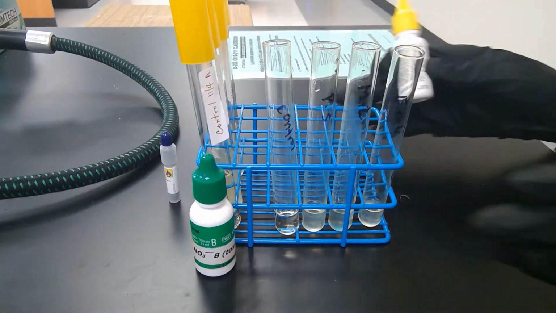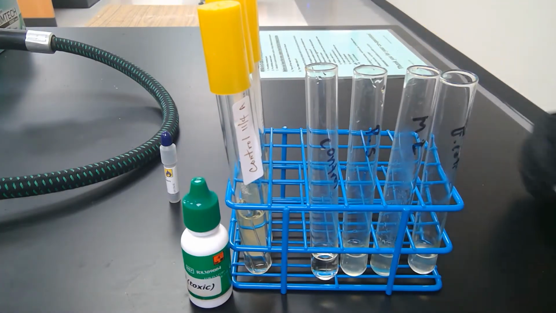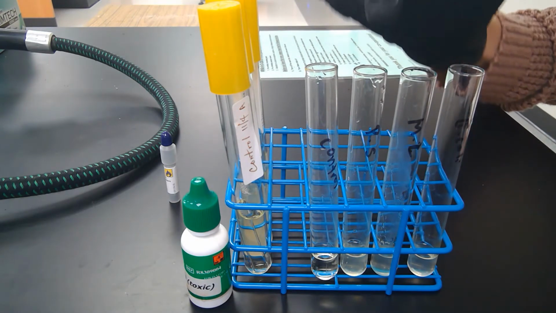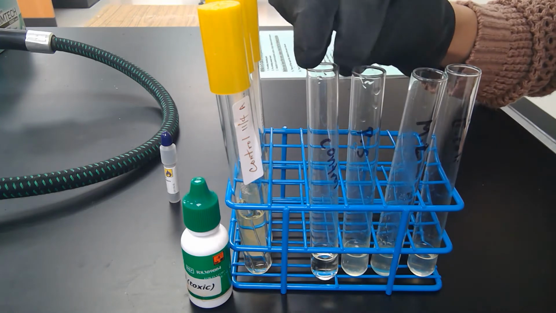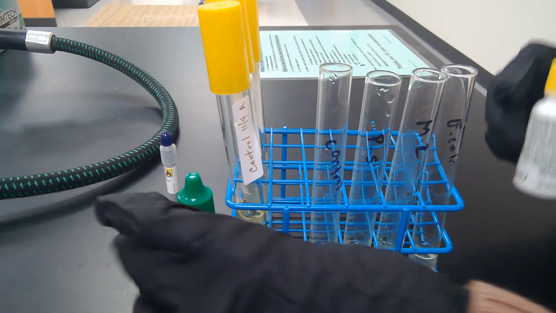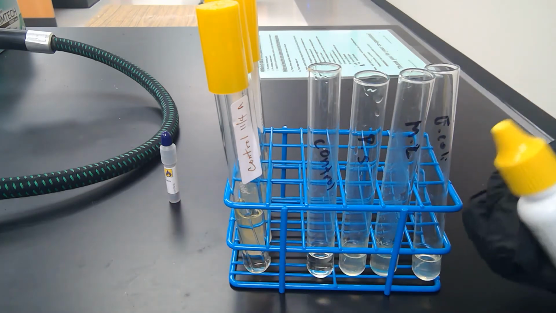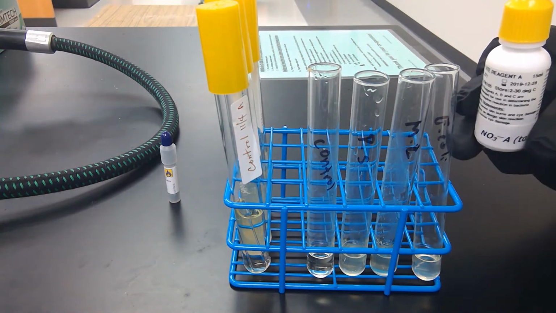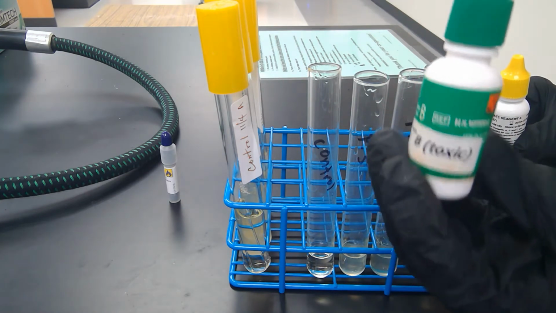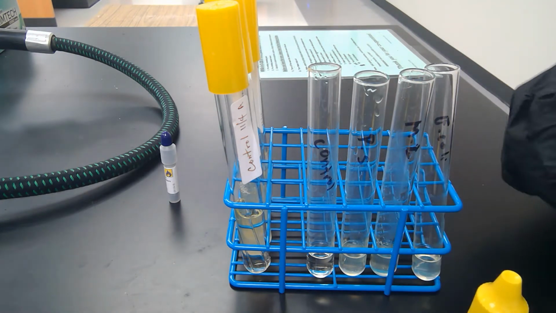Now with the closer up showing these 4 tubes: E. coli, a little bit of Micrococcus luteus, and a little bit of Pseudomonas, and then a control tube. So I'm going to add 5 drops of reagent A, which is the sulfanilic acid, and 5 drops of reagent B, which is the alpha-naphthylamine.